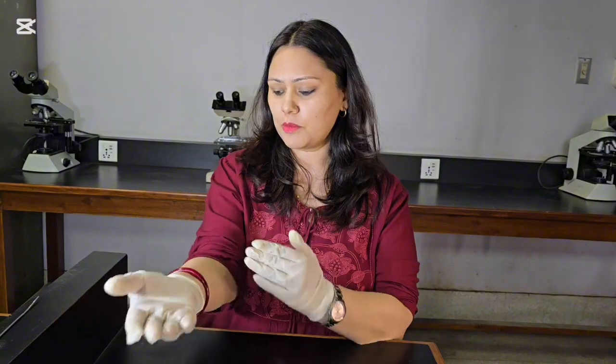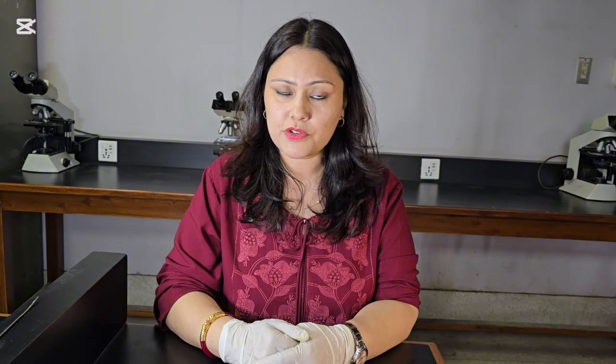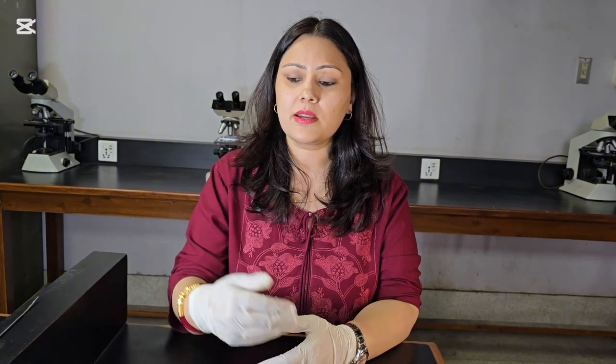Ulna is the medial bone of the forearm and is slightly longer than the radius. The term ulna is derived from a Latin word meaning elbow. The ulna acts as a stabilizing bone over which the radius moves, producing the pronation and supination movements of the forearm. If compared to the lower limb, the ulna is homologous to the fibula of the leg.